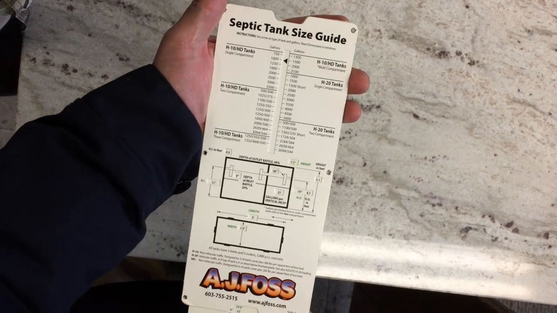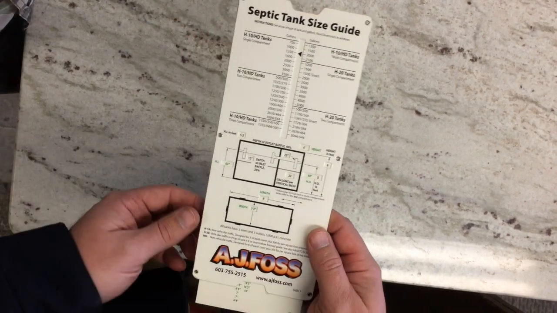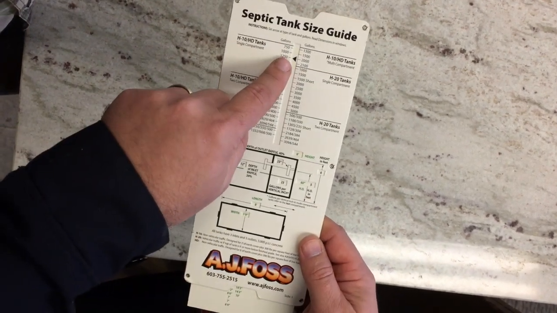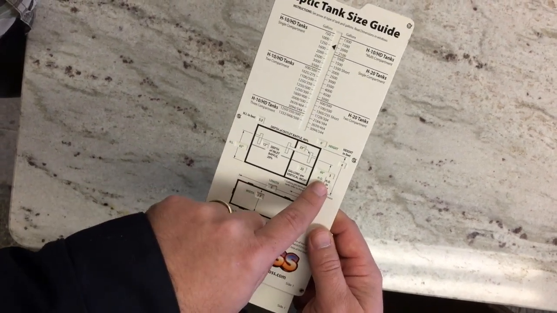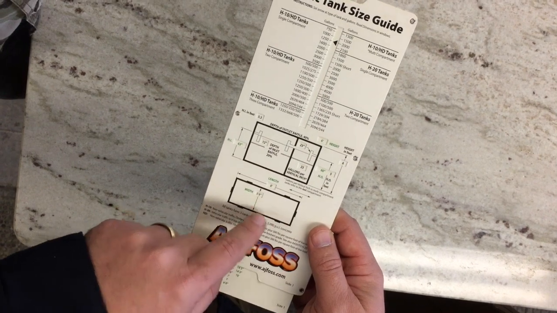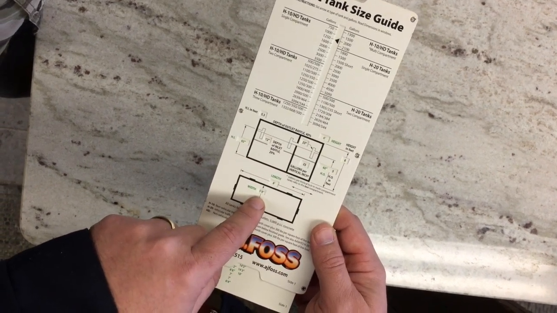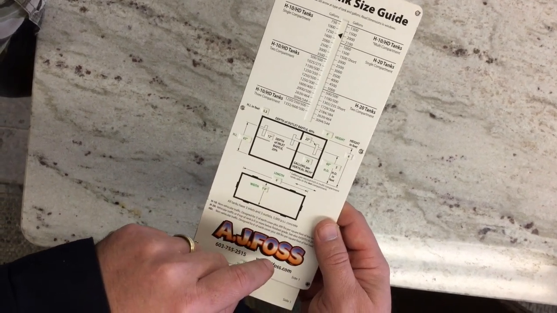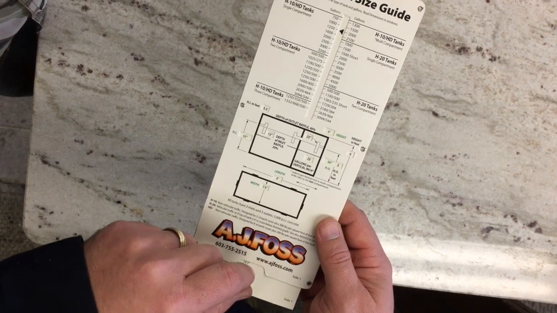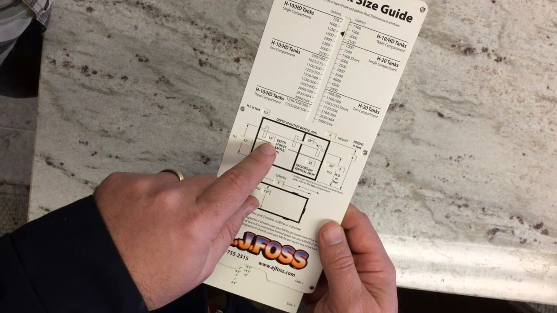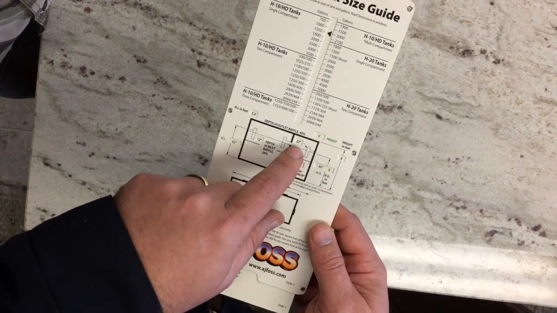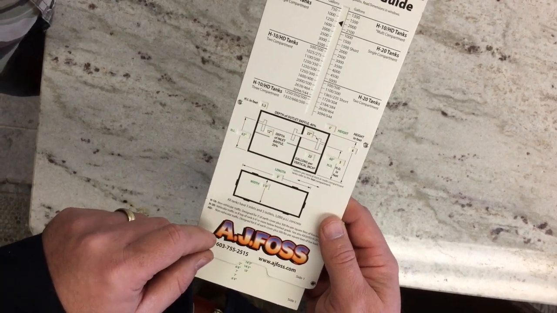So our most common tank is a 1250 tank. As you can see, as I slide it down to 1250, the invert in, the invert out, the length and the width of the tank is clearly shown, as well as your baffle heights, which is critical for making it before state inspection. On the 1250, it happens to be 12 inches is your baffle height on your inlet and 23 inches on your outlet.